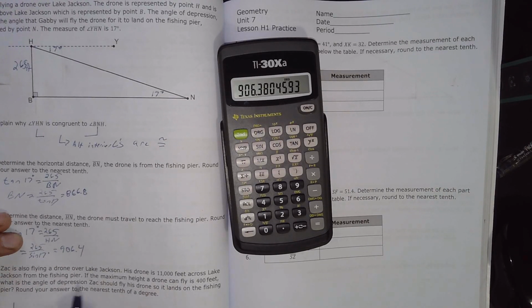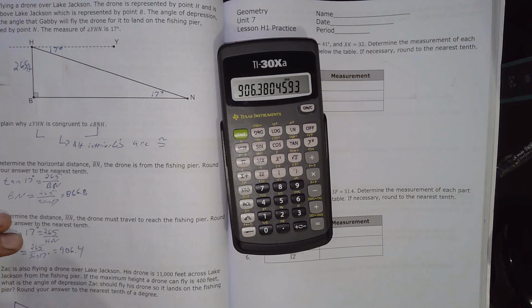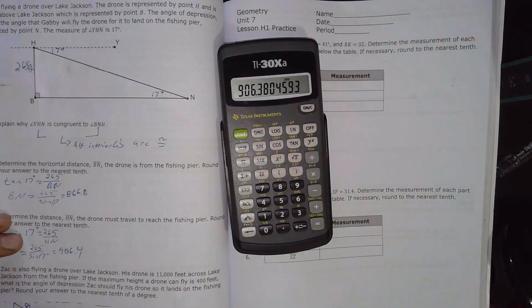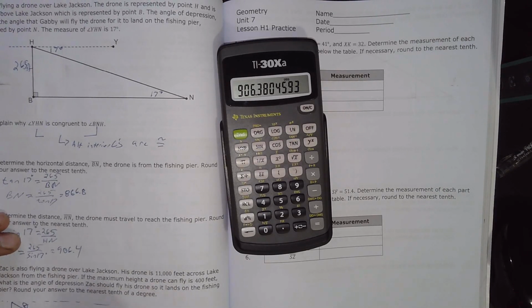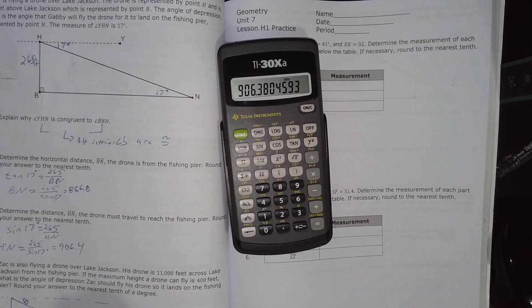What is the angle of depression? So we're asking, what is this angle? Right, what is that angle there that we should figure out? Okay, so what do we need to figure out here?